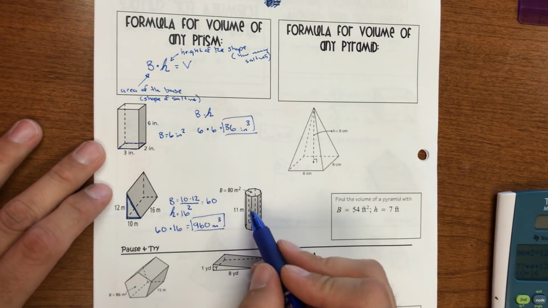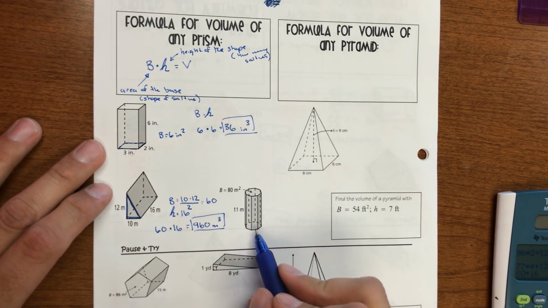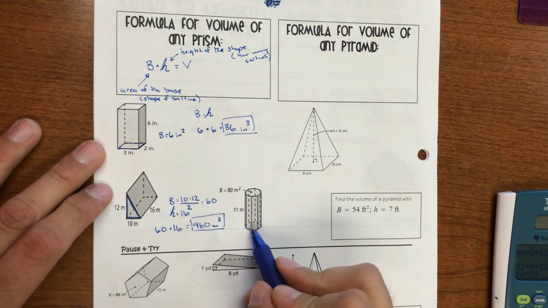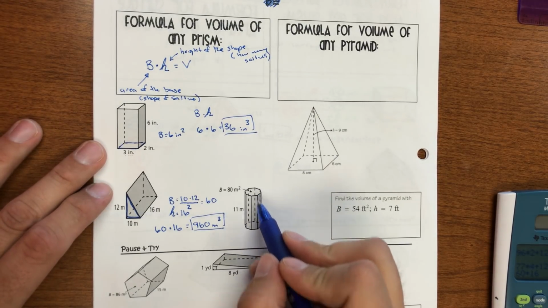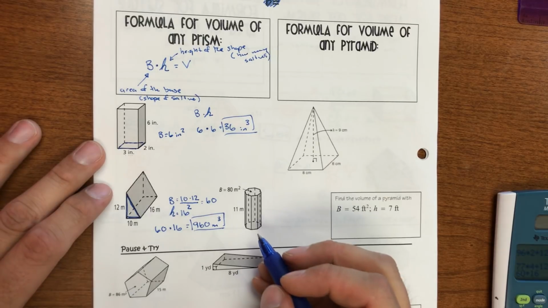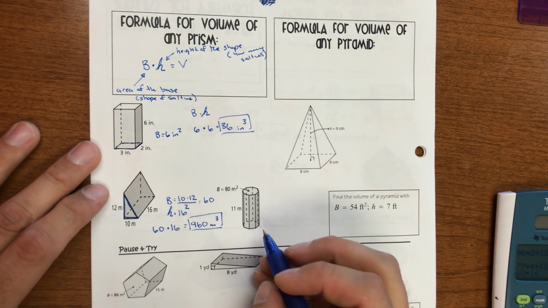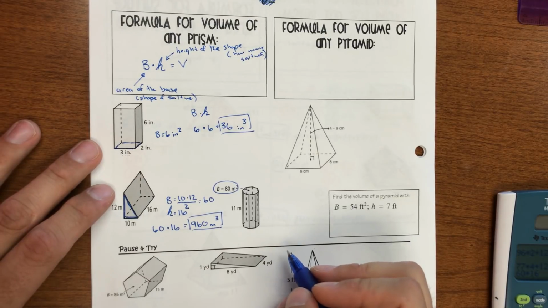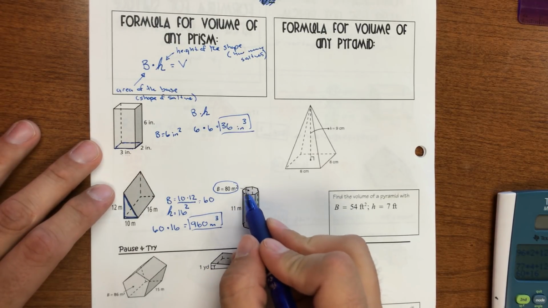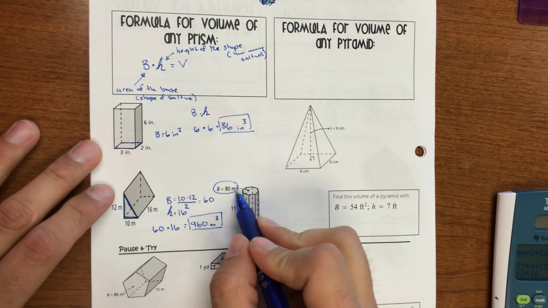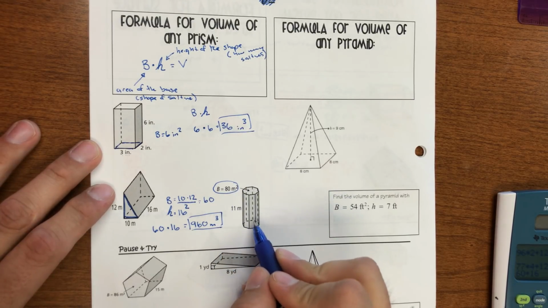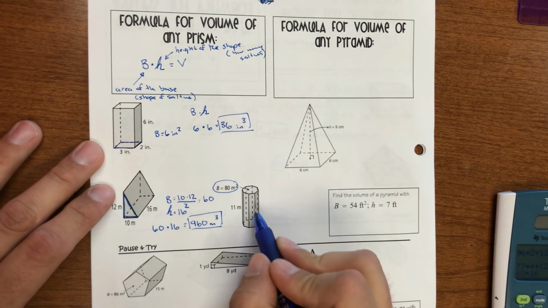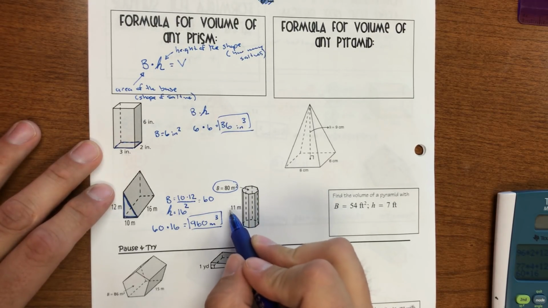So this shape right here is a little bit different because it looks like there's an octagon on the bottom that keeps getting stacked on top of itself. But we don't really have a formula for the area of an octagon, but look right here. It gives me the area of that octagon. It says that big B, this octagon, is 80 meters squared. So I already have big B. I just need to figure out how many of those octagons are stacked up. And that's this number right here.